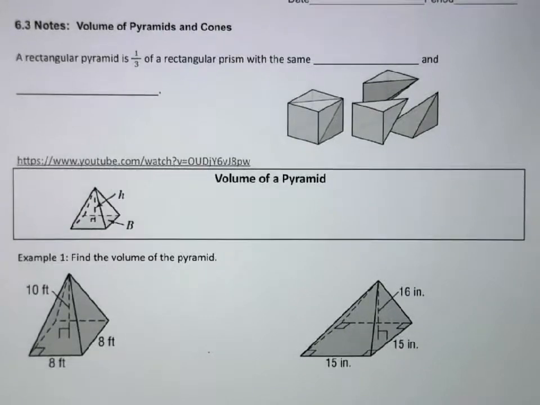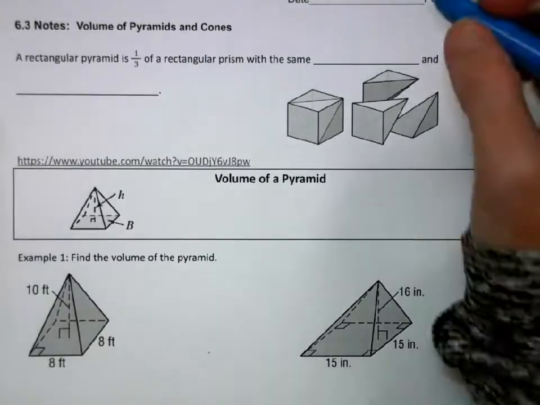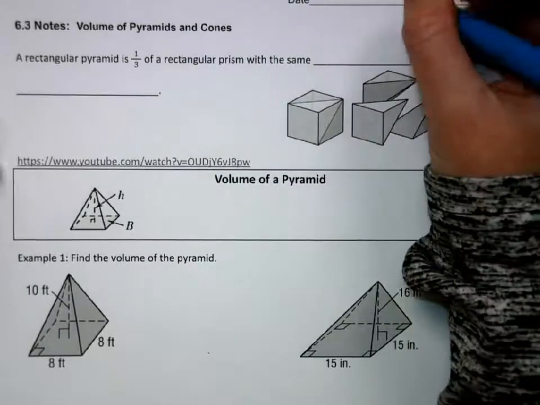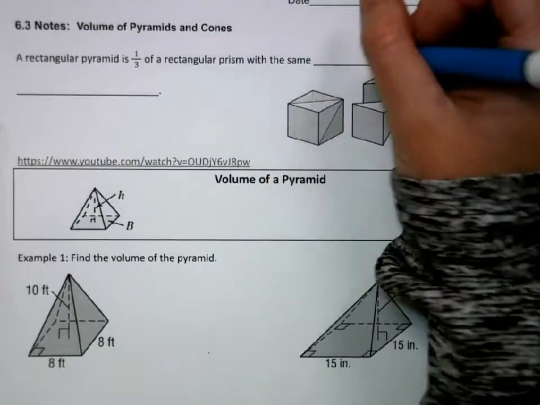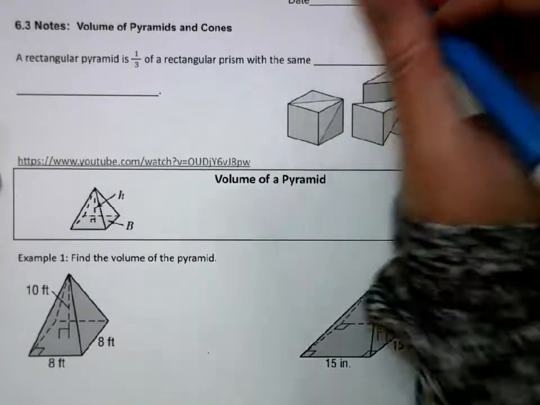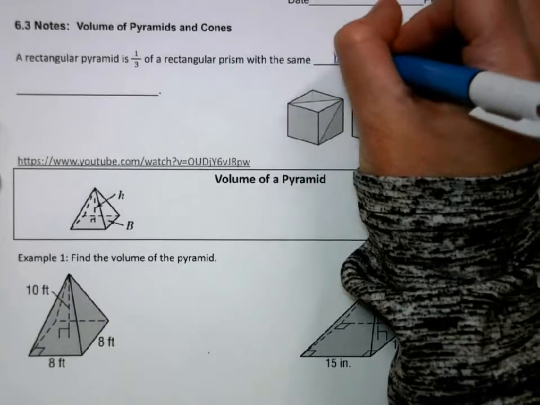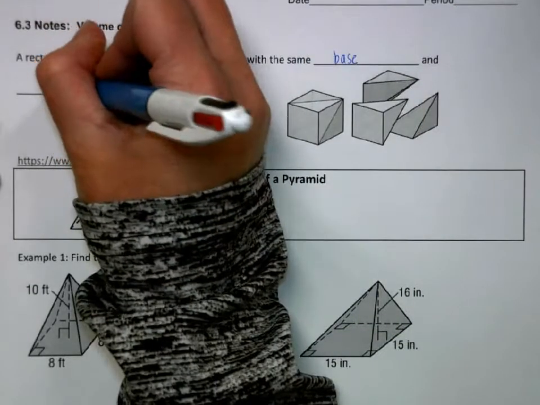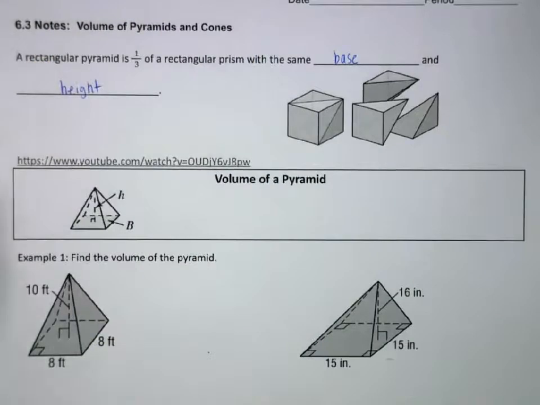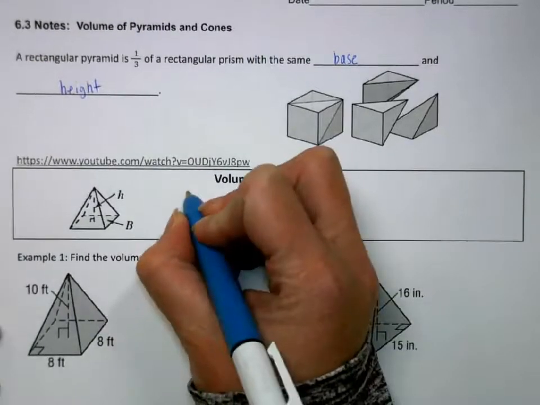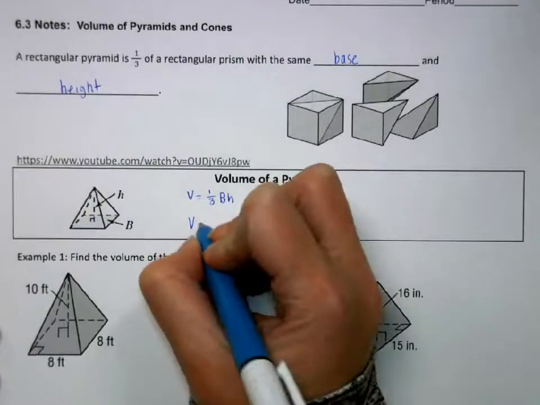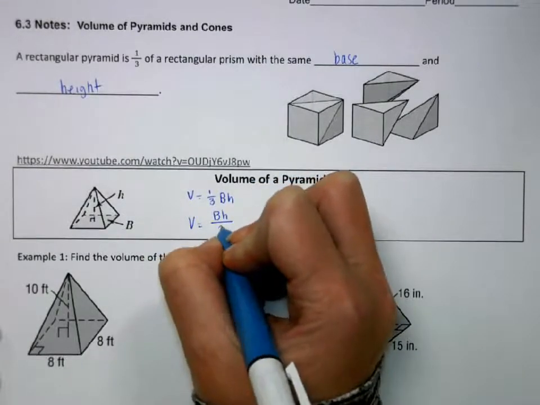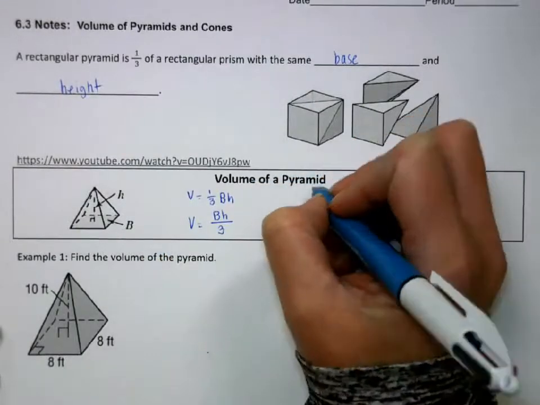In this video, we're going to talk about the volume of pyramids and cones. So a rectangular pyramid is 1/3 of a rectangular prism with the same base and height. Okay, so the volume of a pyramid is going to be 1/3 base times height, or you can calculate it as base times height over 3.